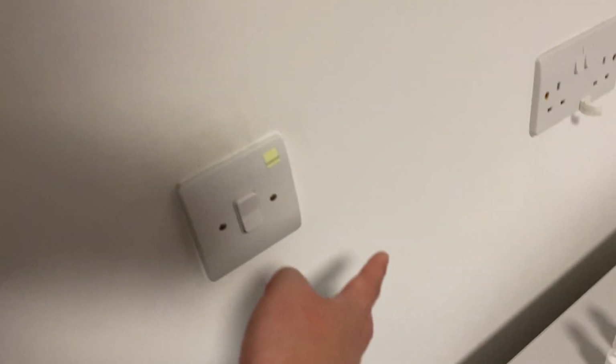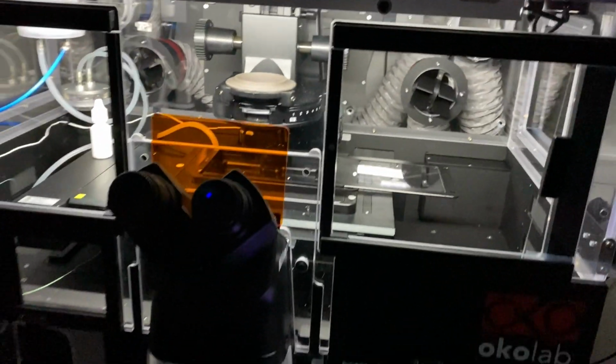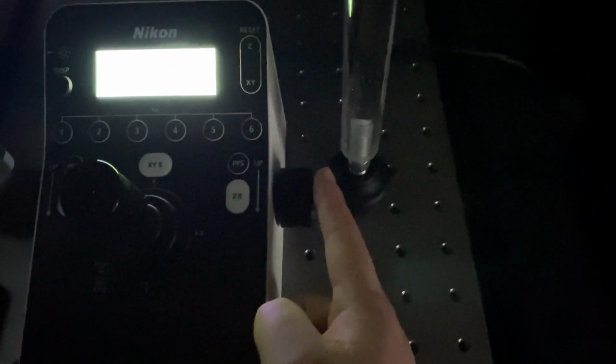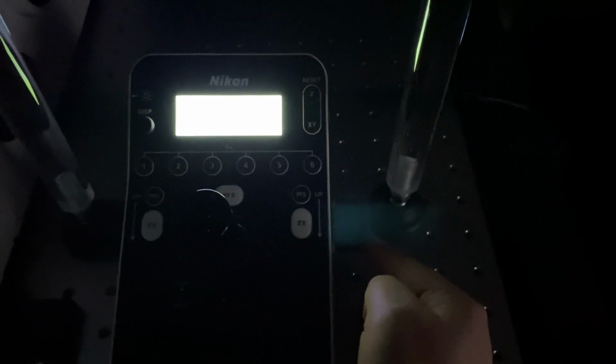You want to switch off the room light, so it's just down once. And you also want to switch off the box light, so it's just the paddle on the floor. And now you are ready to look down the eyepiece and bring your lens upwards. So put your finger on the side of the wheel, like this, and you want to move the wheel towards you.